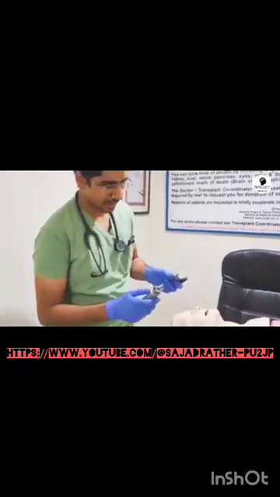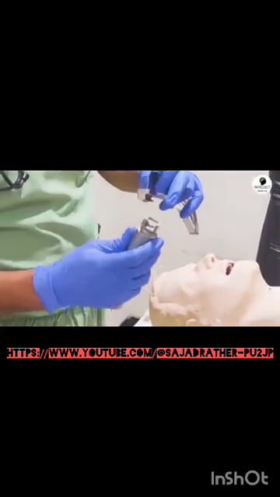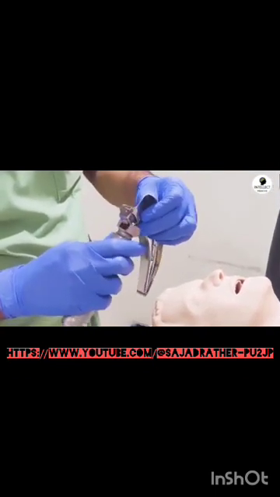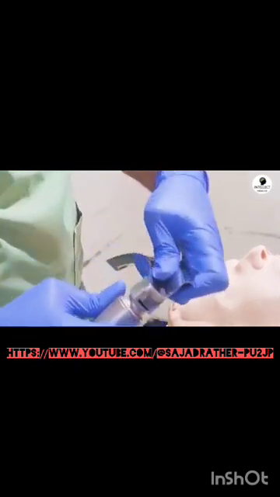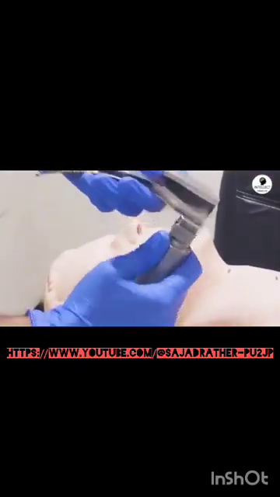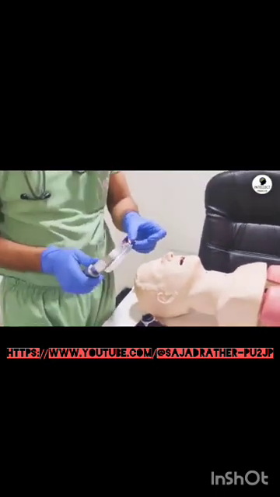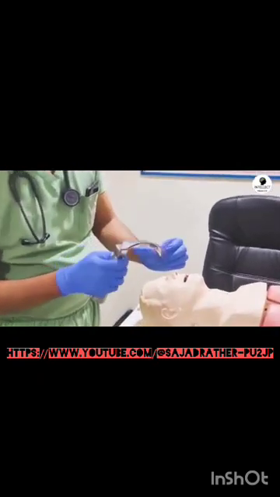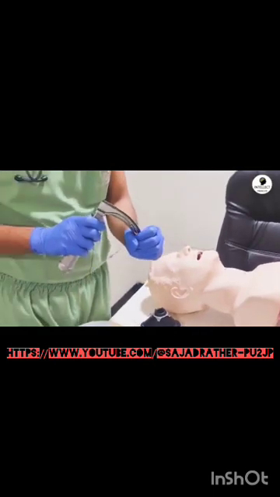Now, how to use it? This is a very important step. There is a groove over here in the handle, and you just have to insert this blade like this, and then straighten it like this, and there will be a light. Now you need to see whether this light is adequate or not. How to check it? If you are able to see the creases of your hand with this light, that means the light is appropriate.